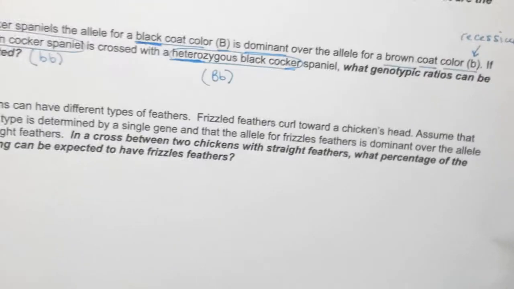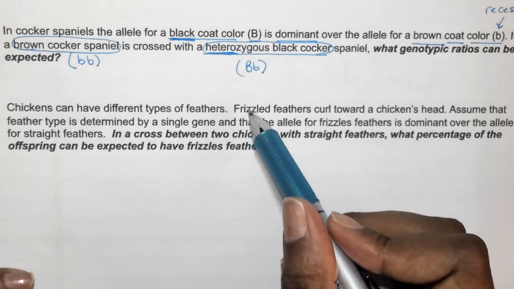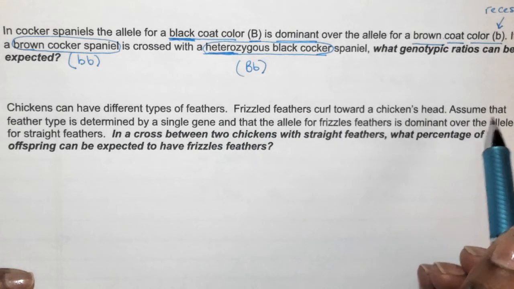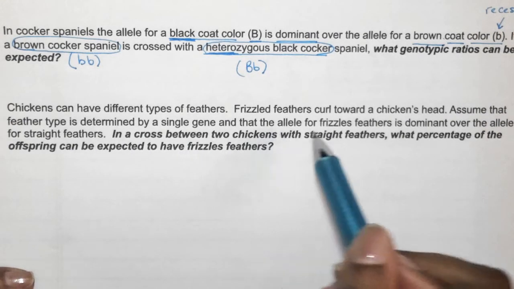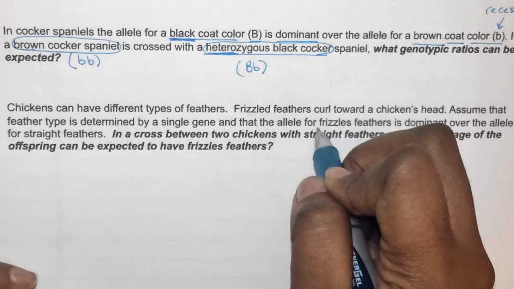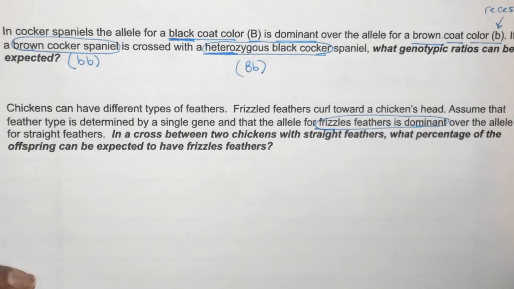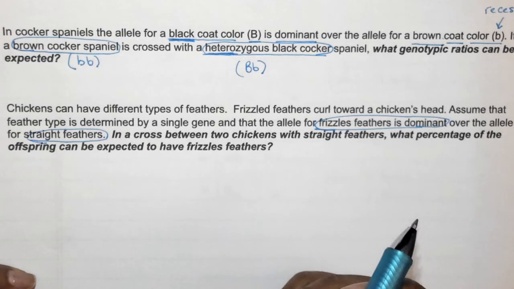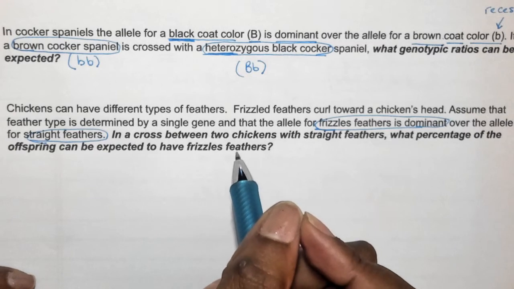All right, so chickens can have different types of feathers. Frizzled feathers curl toward a chicken's head. Assume that the feather type is determined by a single gene and that the allele for frizzled feathers is dominant. So, frizzled feathers is dominant over the allele for straight feathers. This one also doesn't give us a letter, so we can pick whatever letter we want. So I'm going to go with the letter F.